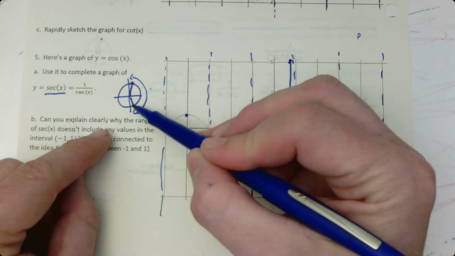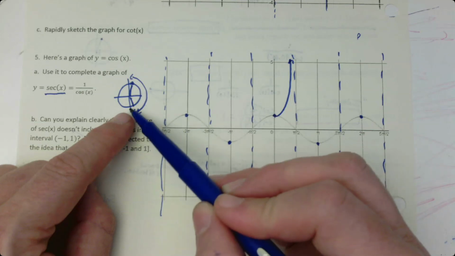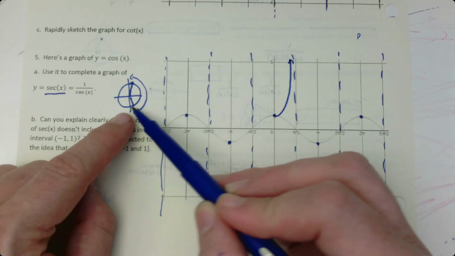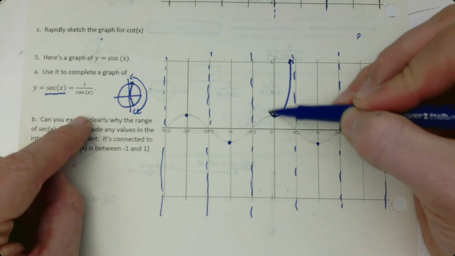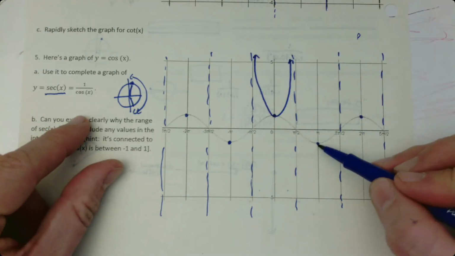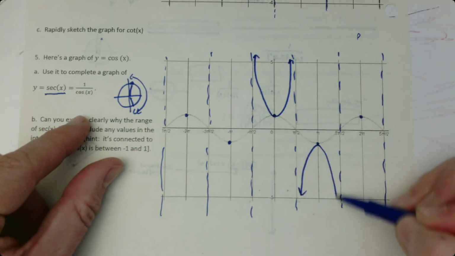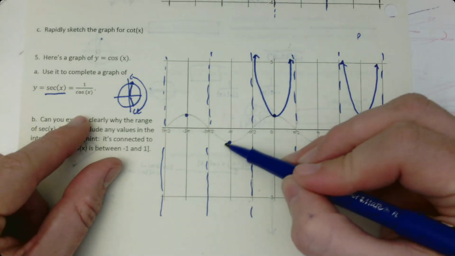So let's imagine over here. It's a negative angle. It's not quite at negative pi over 2. Cosine is positive because the x value is positive there. It's a very small number. 1 divided by a small positive number is a large positive number. And it's symmetric. And so using similar reasoning, you can fill in the rest of these like this. And that is the graph of secant.